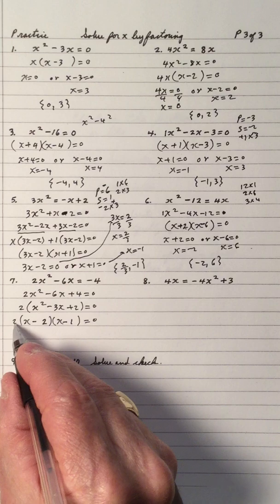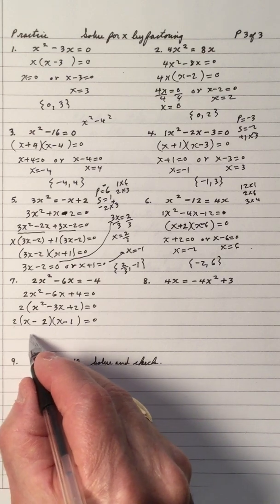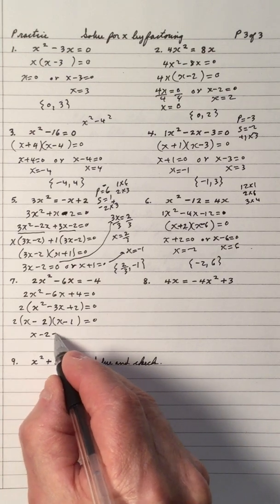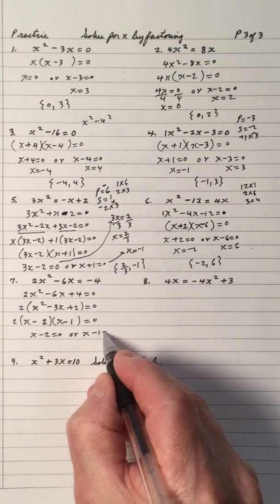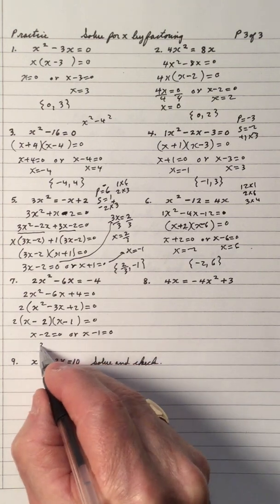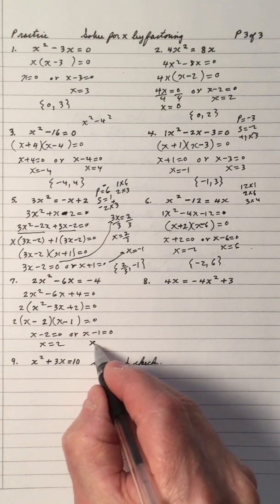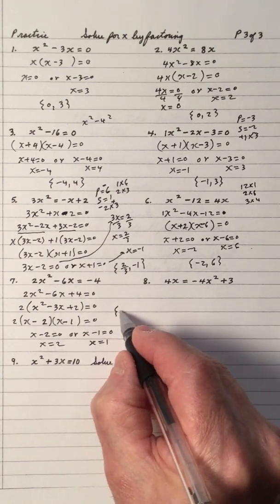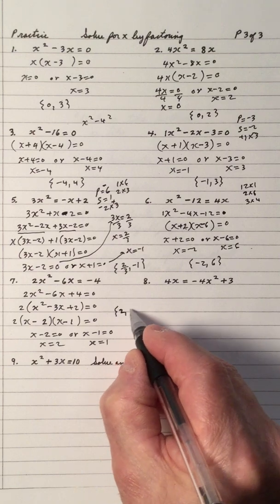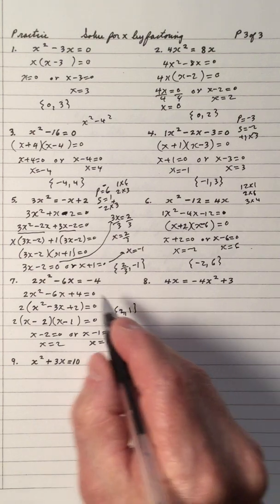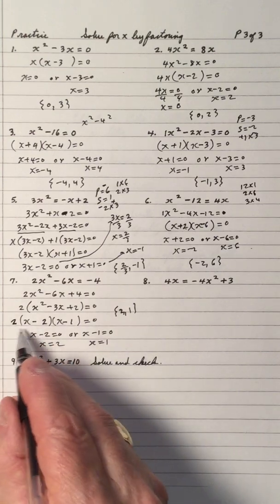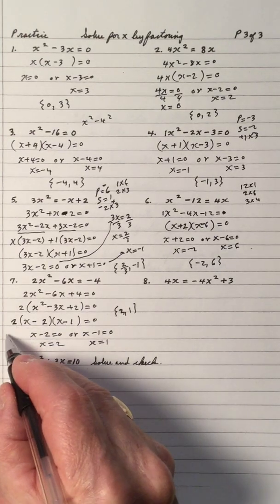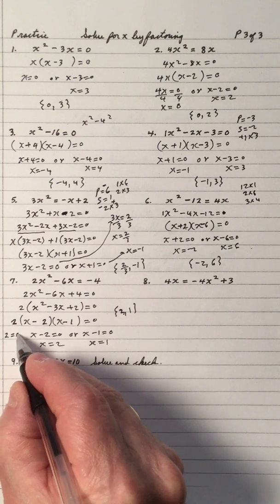We cannot use the 2 because we can't say 2 is equal to 0. So it's x minus 2 is equal to 0, or x minus 1 is equal to 0. X is equal to 2, x is equal to 1. So the solutions are 2 and 1. There's 2 of them because it's a quadratic. Notice we can't use this 2 because there's only 2 factors. We can't say 2 equals 0.